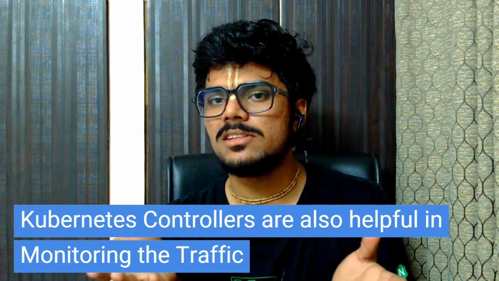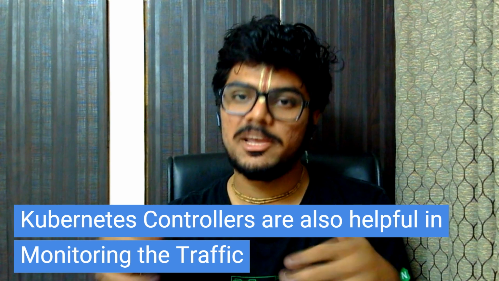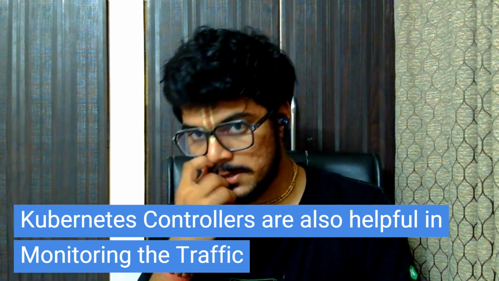And also, the Kubernetes controllers are not only responsible for splitting up the traffic between the different services, but they are also helpful in monitoring the traffic flow and the behavior of the traffic flowing between the different services at the moment.